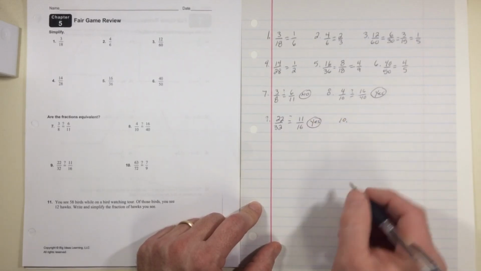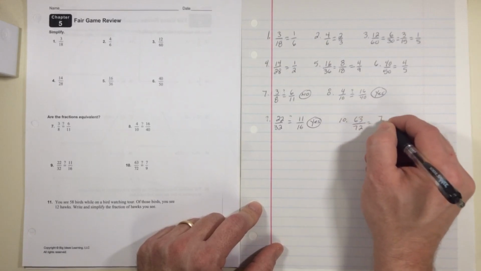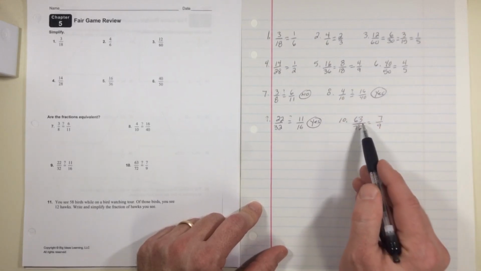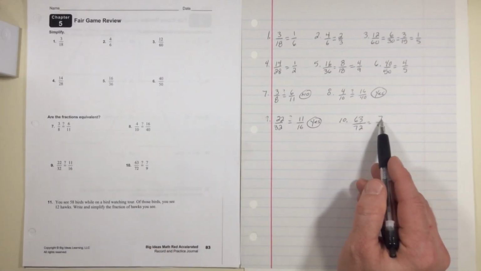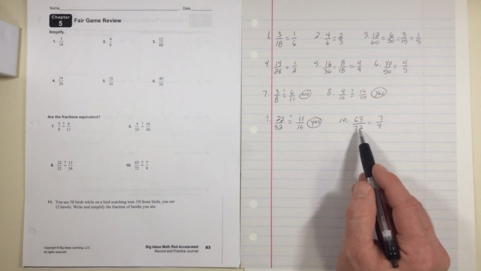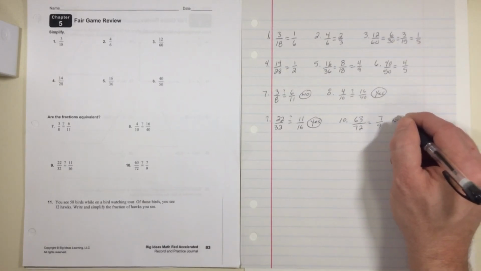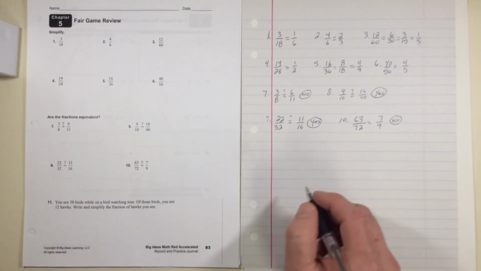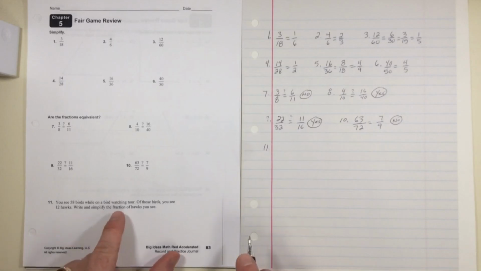Number 10, 63 over 72 equals 7 over 9. Well, 63 divided by 9 is how I get 7, but 72 divided by 9 is 8, not 9. So this is a no. Number 11 says you see 58 birds while on a bird watching tour.